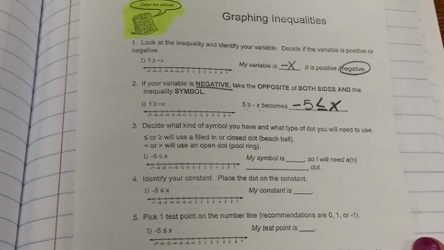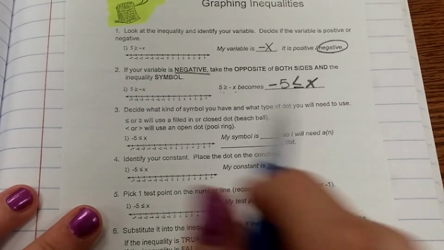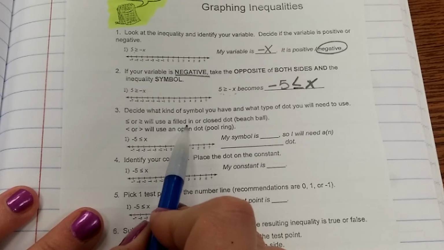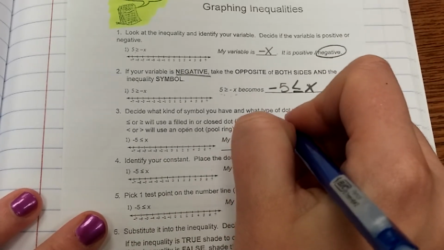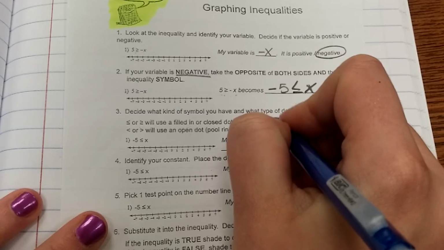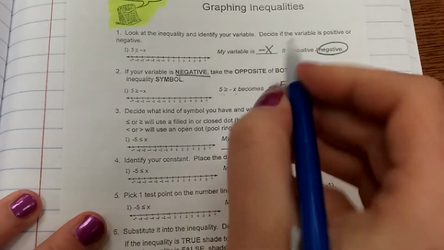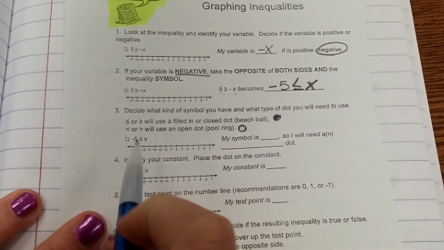Number 3, decide what kind of symbol you have and what type of dot you'll need to use. So we have either less than or equal to or greater than or equal to. We use a filled in dot or a closed dot, and you can think of that as a beach ball. Everything is filled in. If I have a less than or a greater than, we'll use an open dot. And that's kind of like a pool ring. The center of that is open.